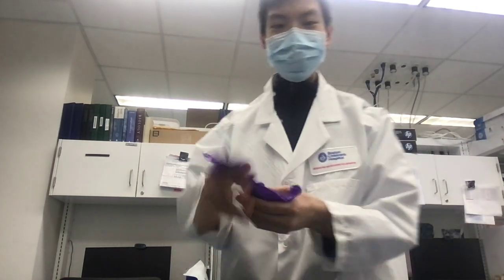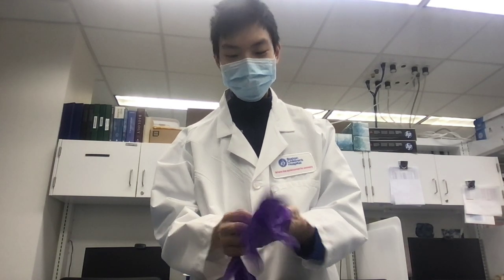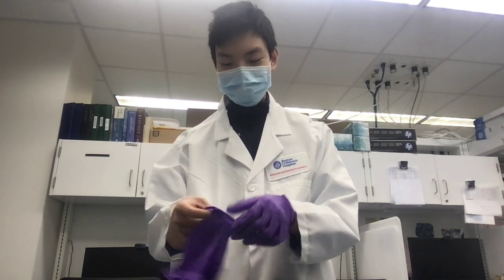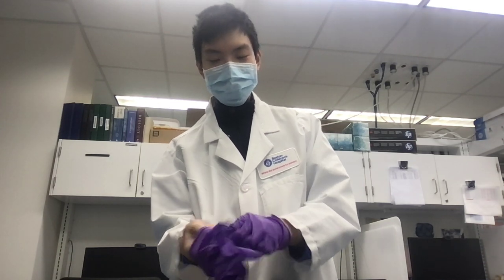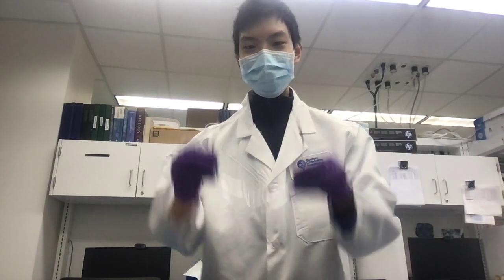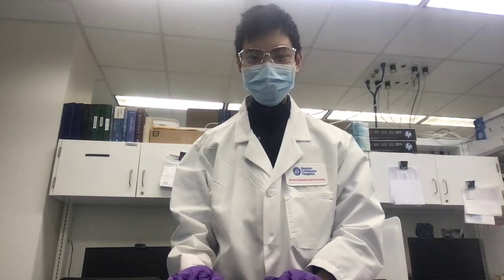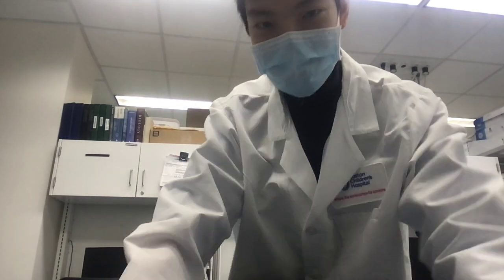And gloves. I'm also going to put on gloves. Depending on exactly what you're doing, you can also have protective safety goggles, which look like that. I'm going to put these down because we won't be needing them today.